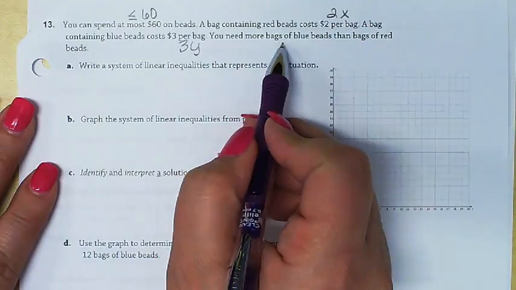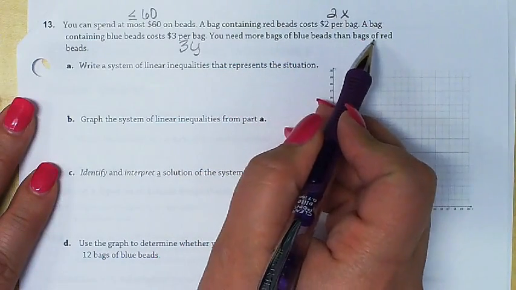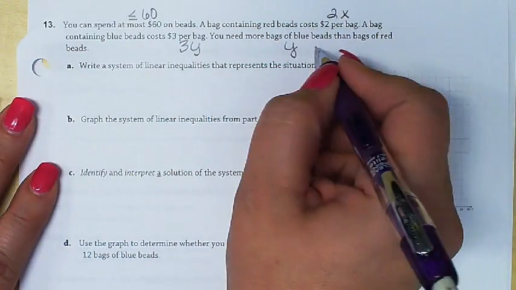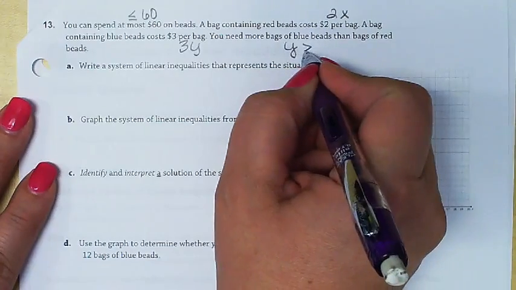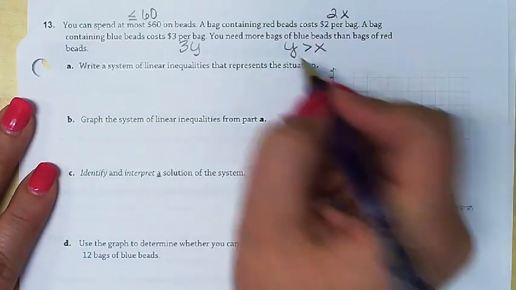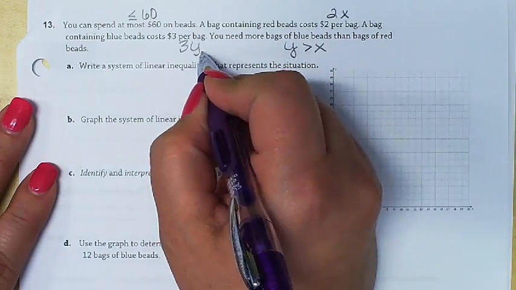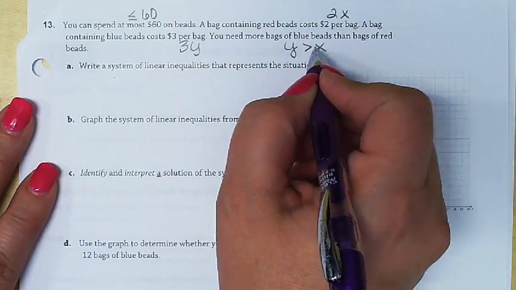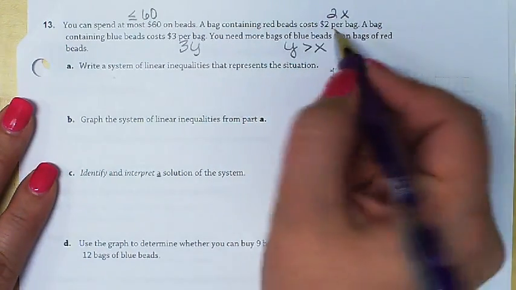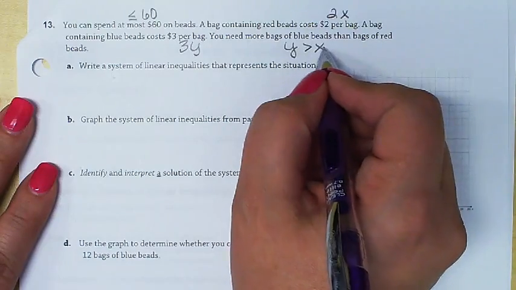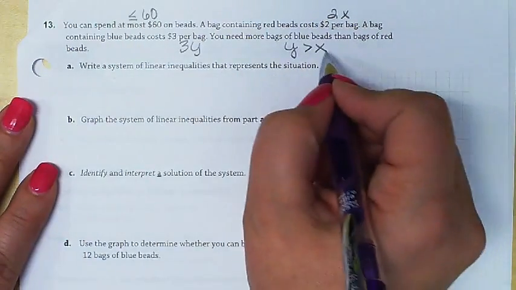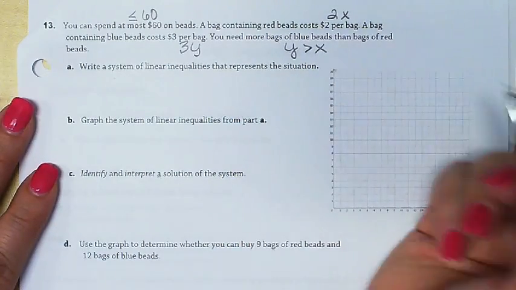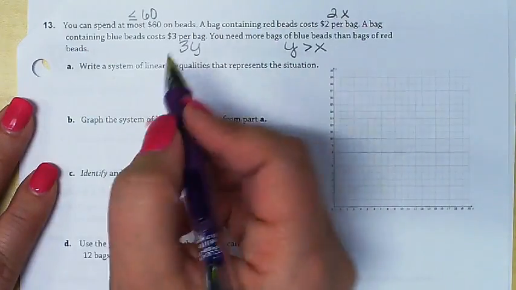You need more bags of blue beads than bags of red. So however many bags of blue beads, which we just agreed to make Y, we need more of these than of red. So Y has to be greater than the number of red bead bags. Basically Y has to be greater than X. Since we assigned Y to blue beads, the number of bags of those has to be more than the number of bags of red. That's what that says. So it actually helped us set up one of our inequalities in our system.